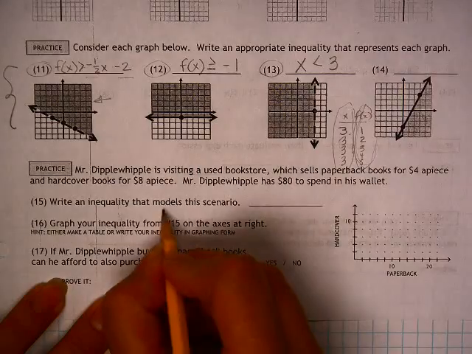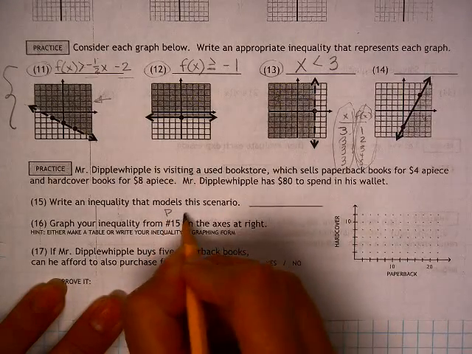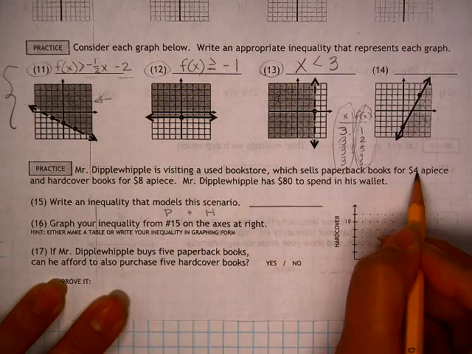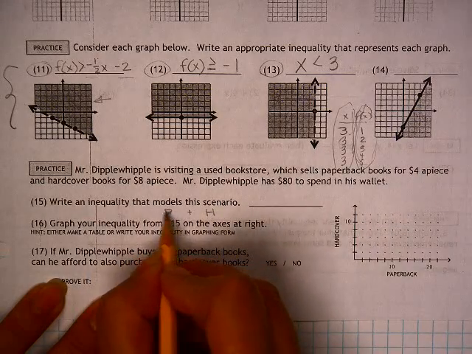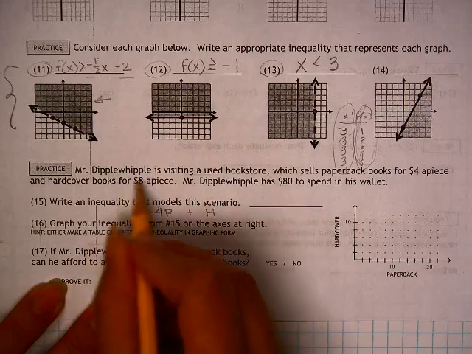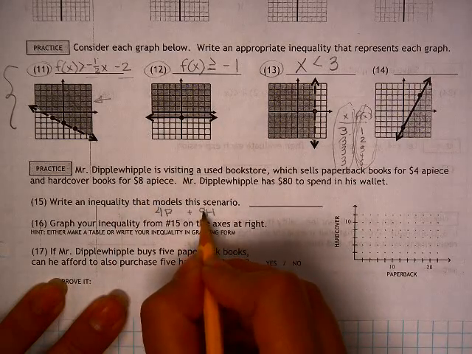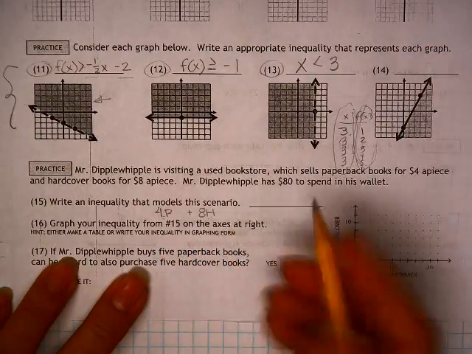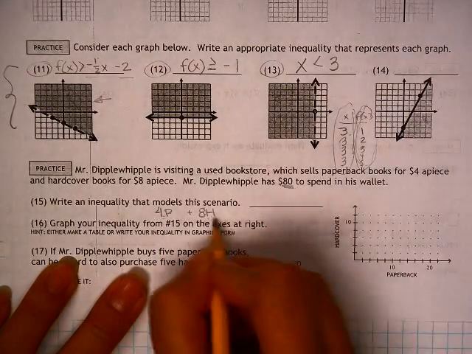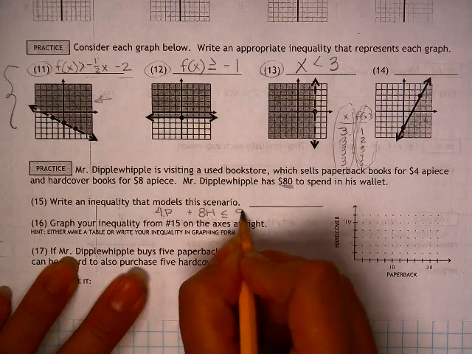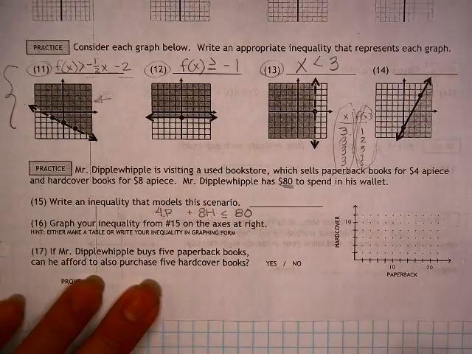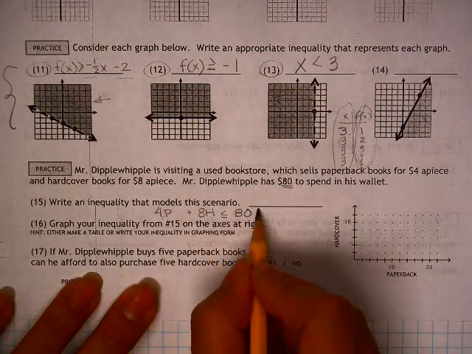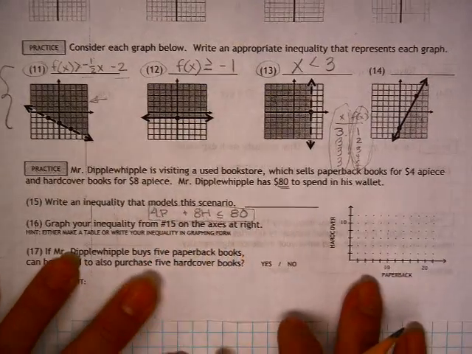For this problem, we need to look at what's happening. We are going to be buying some paperbacks, and we're also going to be buying some hardcover books. We're going to be spending different amounts of money. Every time we buy a paperback, it costs $4, whereas a hardback always costs $8. When I combine these two values, the total amount of money needs to be less than or equal to the money that I actually have in my wallet at the time. So this is the inequality that models this scenario.